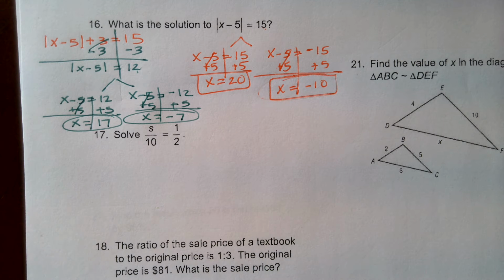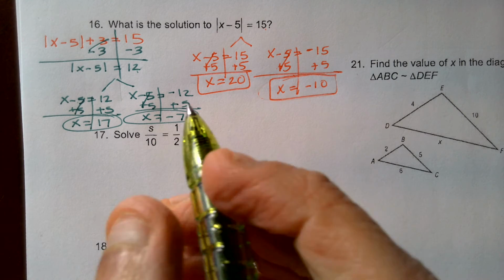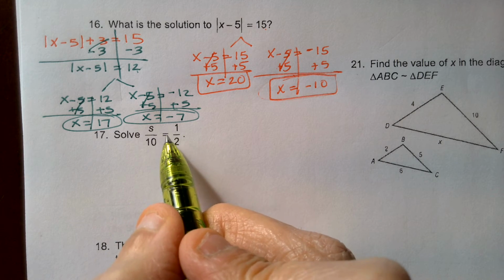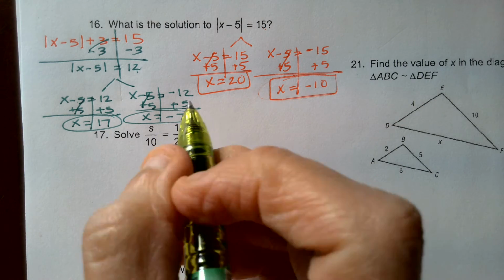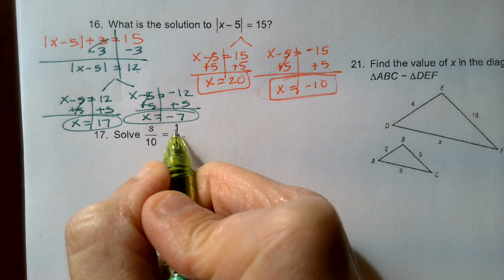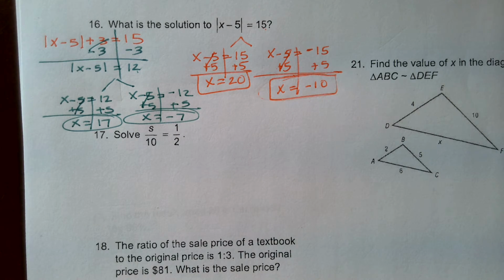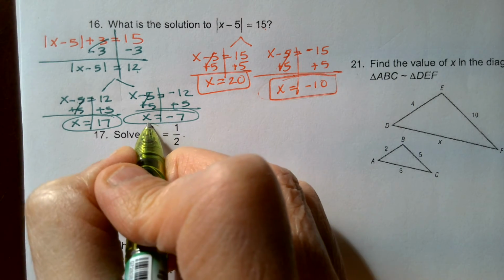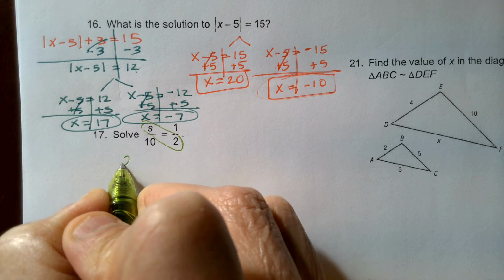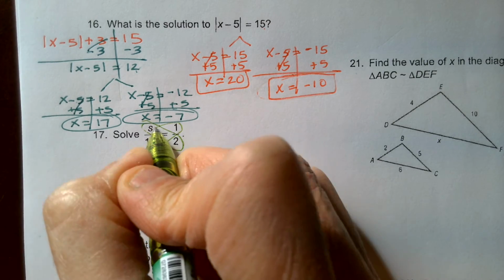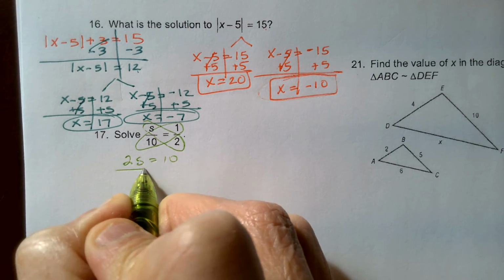Oh, proportion. So this is the easiest proportion you have. There's no adding or subtracting in here. So it's literally cross multiply and divide. But so it's 10 times 1 divided by 2, which is 5. We can pretty much do that in our head. But what you're really doing is you're doing 2s equals 10 divided by 2.